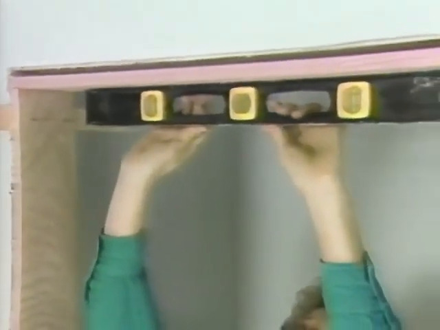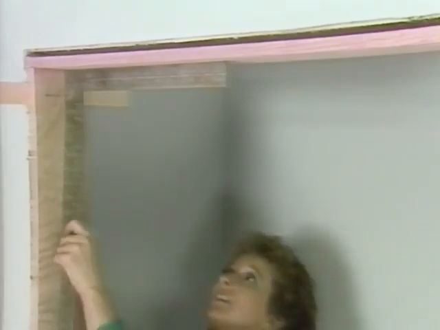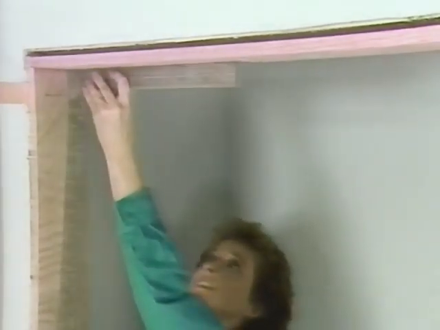Particular care must be taken while shimming to accurately plumb each side jamb and square the angle where the head and side jamb meet, so the bifold door operates smoothly within the opening.